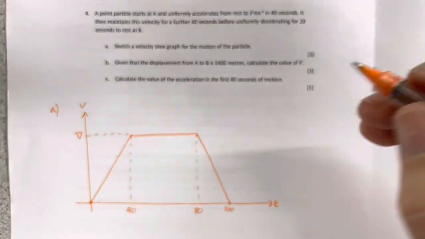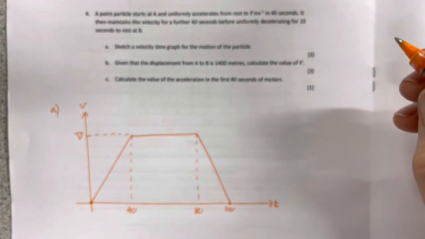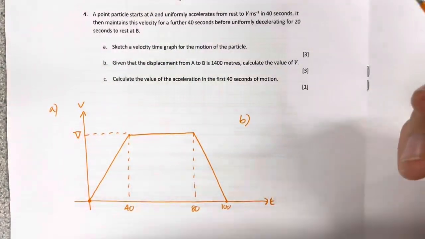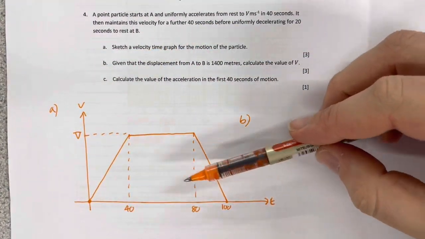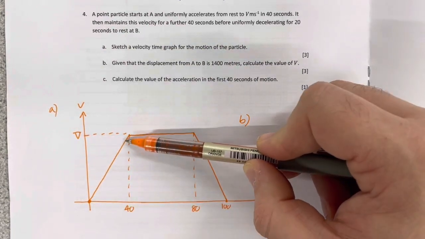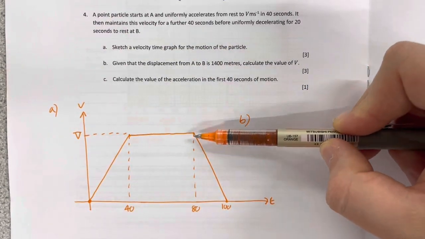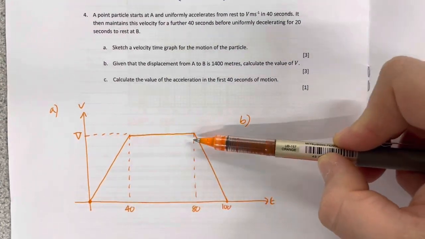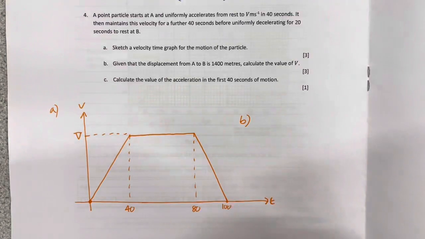Happy days. Part B. Given that the displacement from A to B is 1,400 meters, calculate the value of v. Okay, we cannot use SUVAT on this problem because the acceleration has changed. It's positive acceleration here, 0 acceleration here, and negative acceleration here. Though acceleration is constant in each of these 3 parts, it's not constant across the whole system. So we cannot use SUVAT.